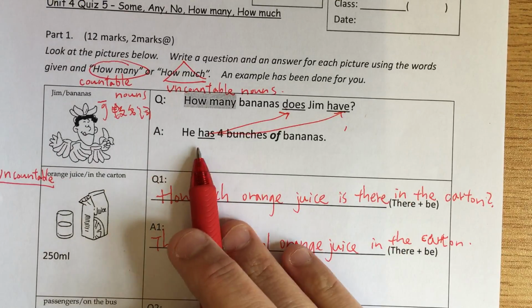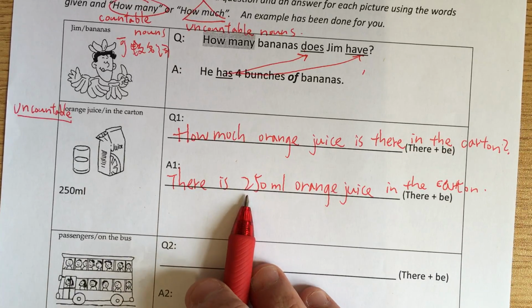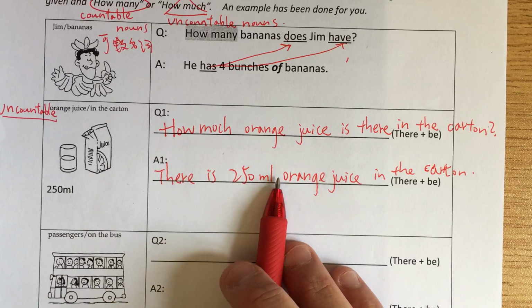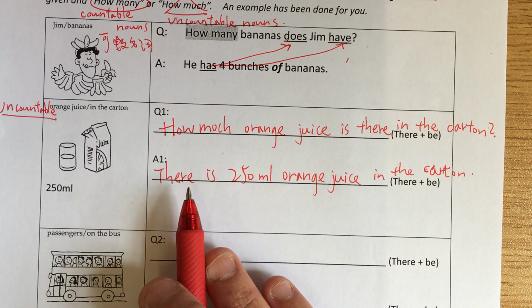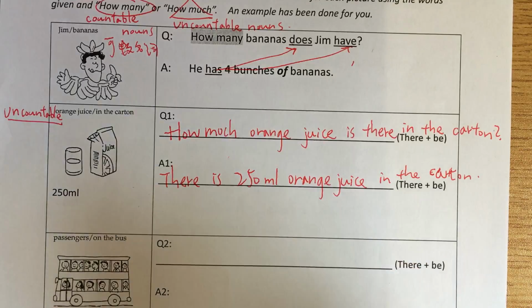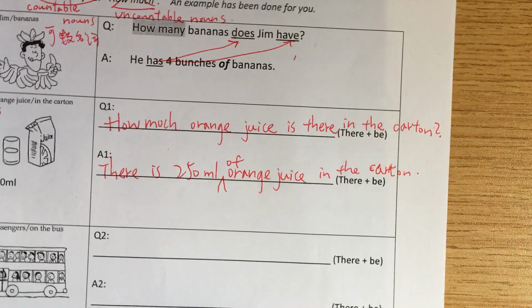Look at the example. He has 4 bunches of bananas. So when we talk about the amount, do not forget to put of. So the answer should be, there is 250 mils of orange juice in the carton.